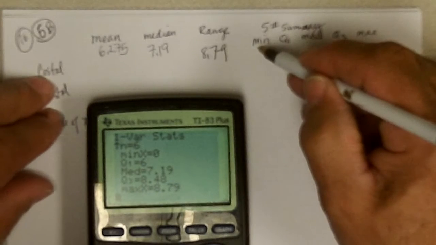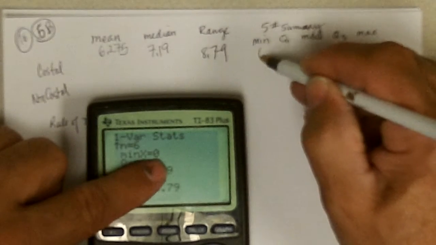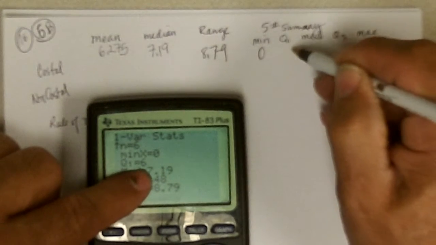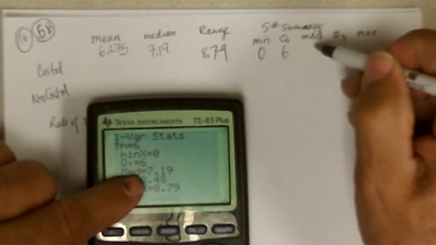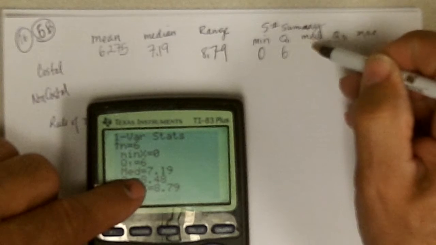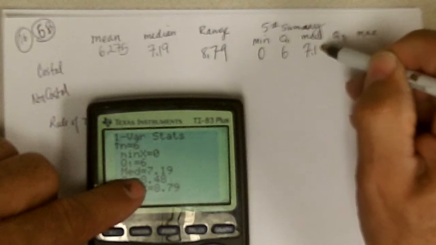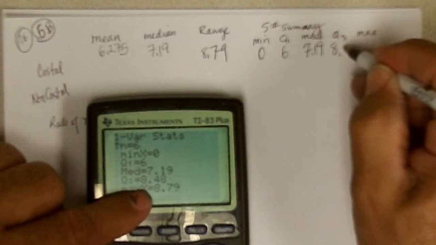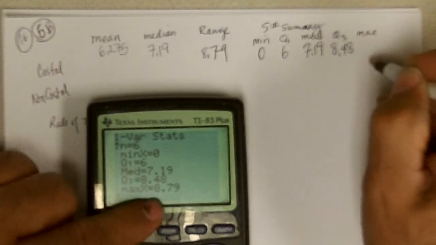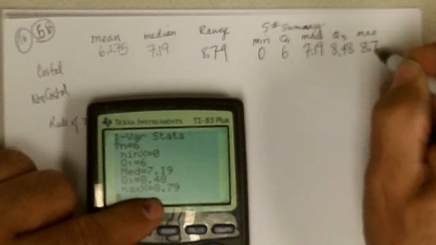The minimum was 0. Q1 was 6, the median of the lower half. The median of the whole thing is 7.19. Q3 is 8.48, and the max is 8.79.